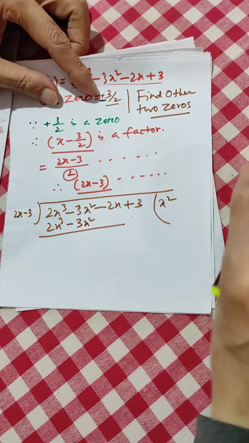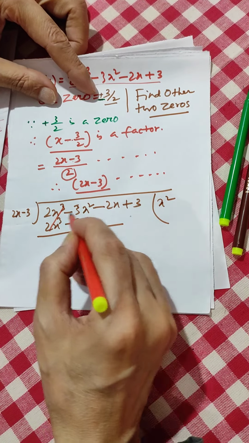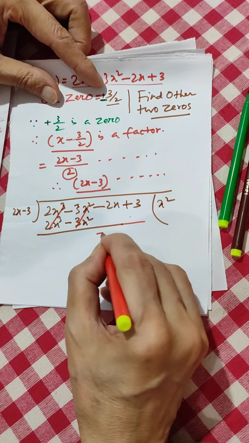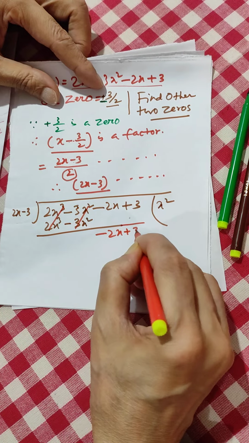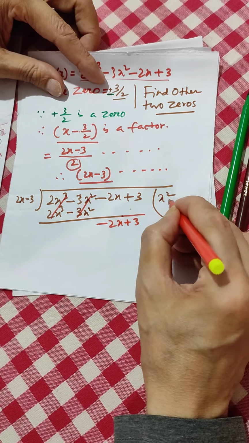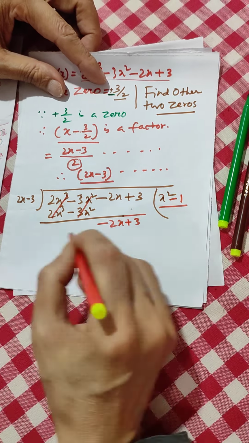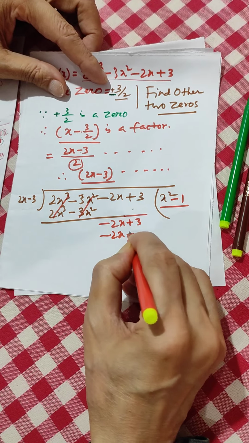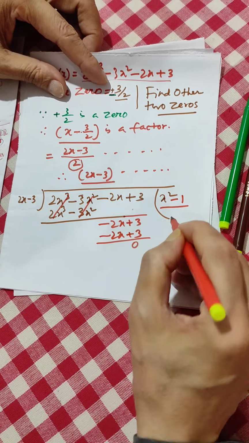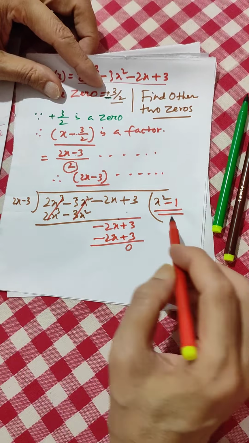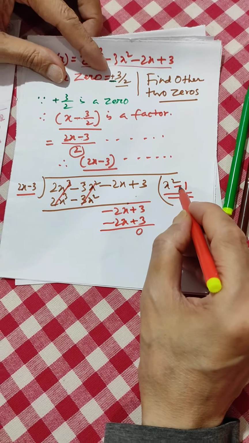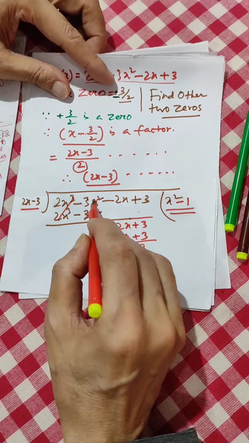Then you see exactly the same cancels, so minus 2x plus 3. Now we put minus 1, so you get minus 2x plus 3, so remainder 0. So this was a factor. Now we got this quotient, this is also a factor of the given polynomial.